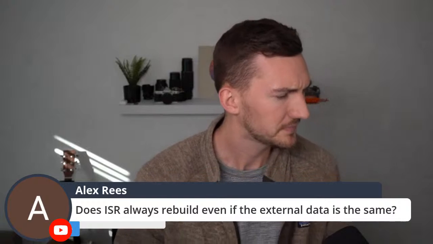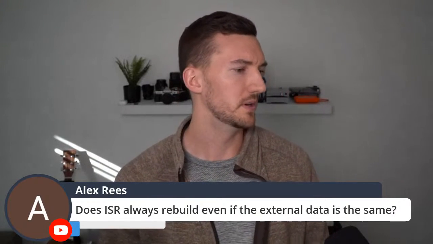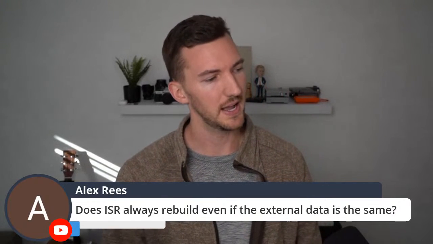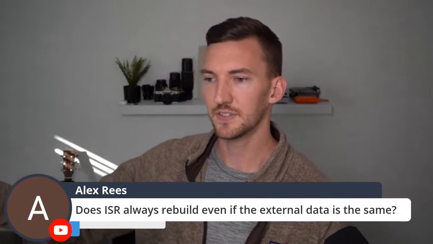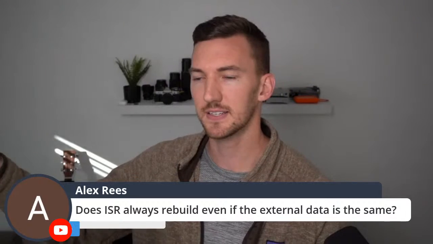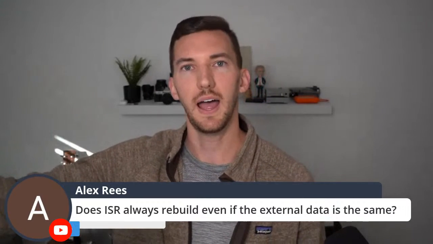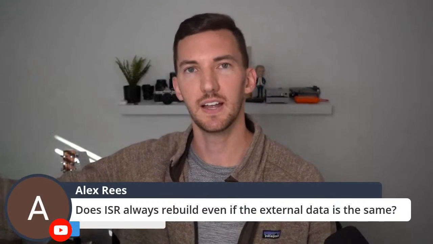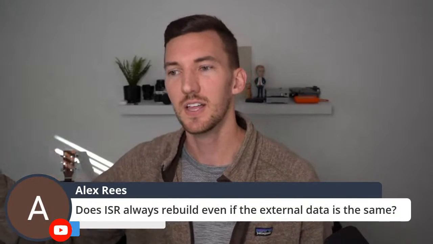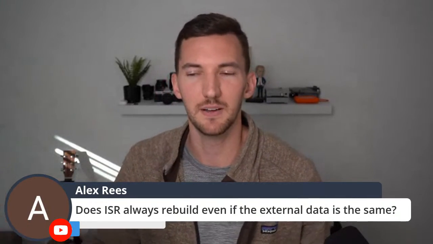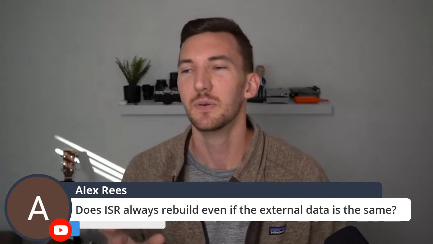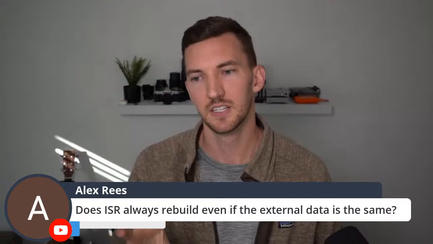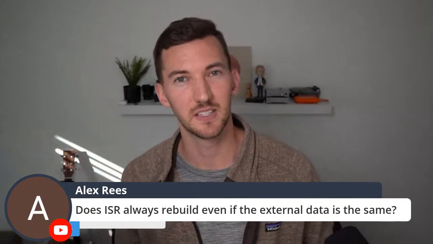Does ISR always rebuild even if the external data is the same? Yes, it does. If after those 60 seconds had passed, it's still going to go out and fetch data, because that content is stale, and update the cache with that new data. But if it's the same, it doesn't really matter because it's just updating that data, which is why you have the ability to specify what time range makes the most sense for you.